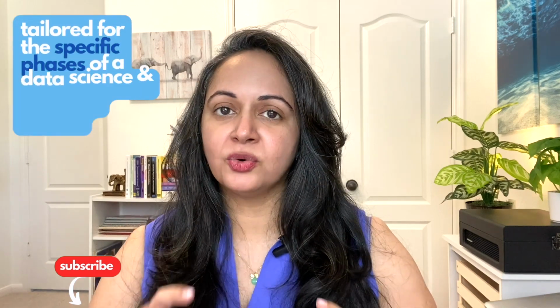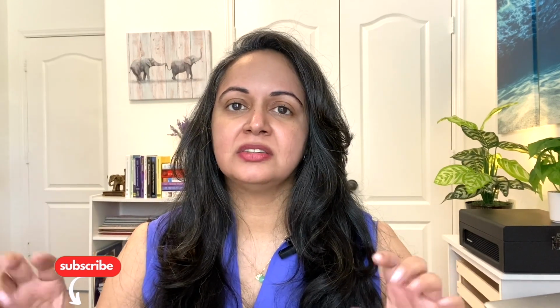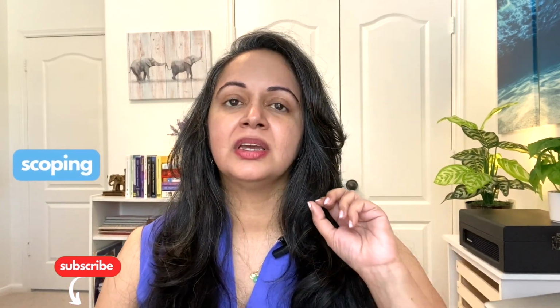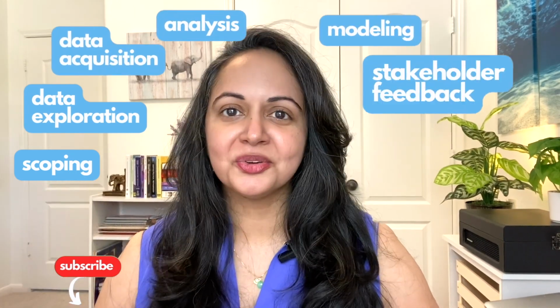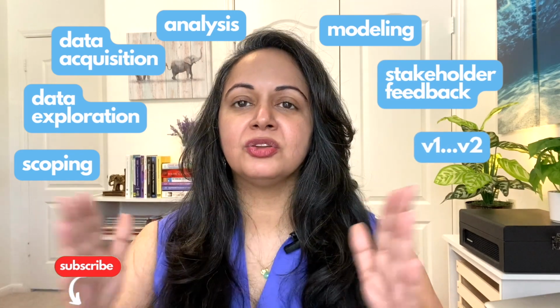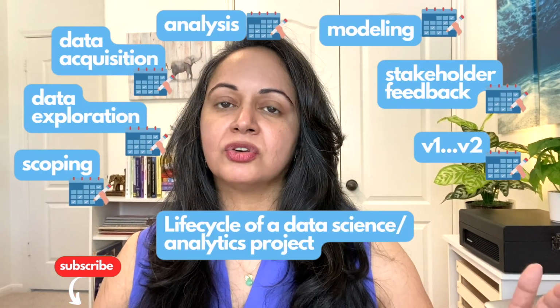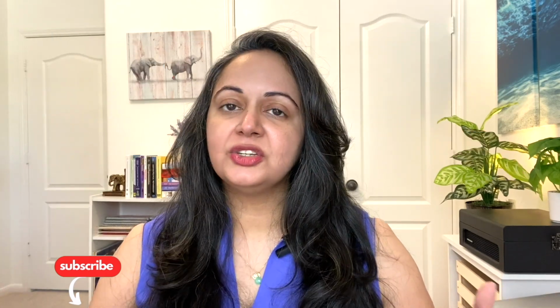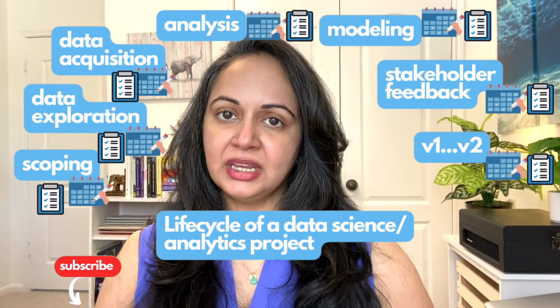So what is a data science and analytics project timeline? It's pretty similar to a regular project timeline, except that it's tailored for the specific phases of a data science and analytics project. So you're going to build in the key phases of your project. So you might have things like scoping, data exploration, data acquisition, analysis, modeling, stakeholder feedback, version 1, version 2. You're going through the life cycle specifically of a data science or analytics project, and then you're going to build out how long does each section take, and you'll have an overall timeline for your project. And built in, you have milestones where you'll say within each phase, these are the key milestones that we're going to hit, and these are the dates.